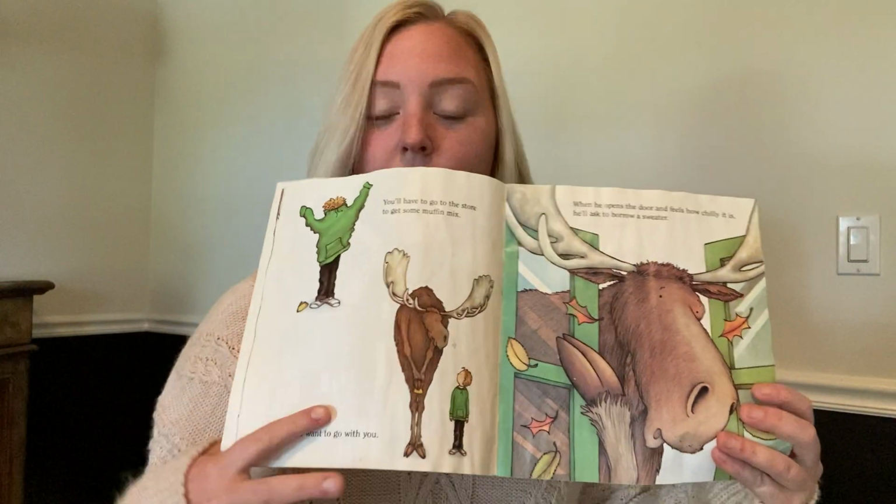See, we were right. We said on this page, it seemed like the moose wanted a sweater for himself, and he does.